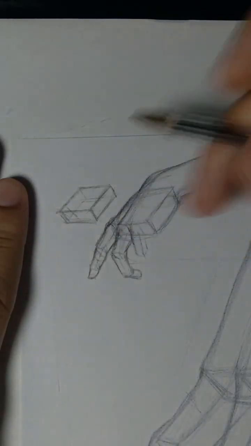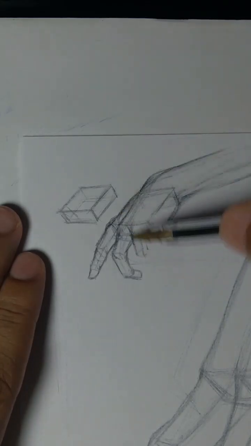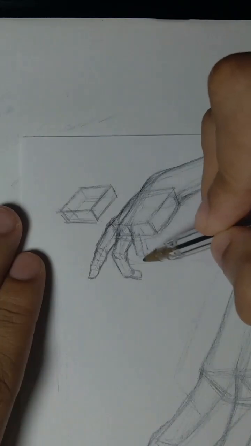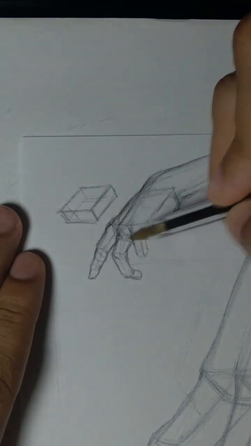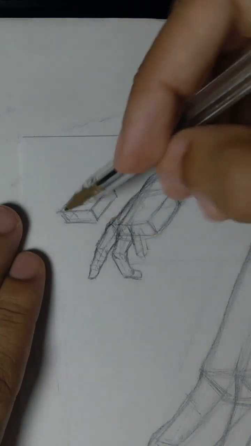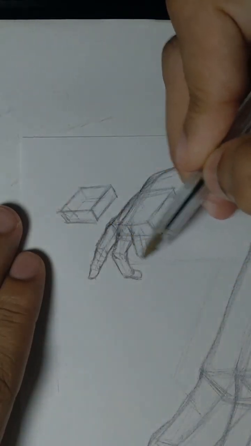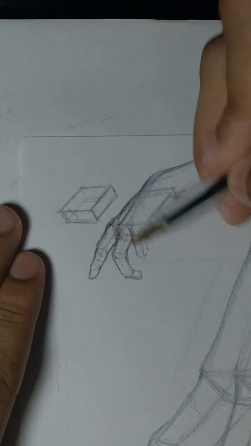I made a mistake here. I drew quite tight here with the pen. I should. How can I say that? It was kind of, I wasn't paying attention at all here.